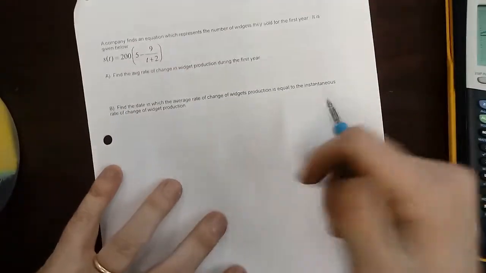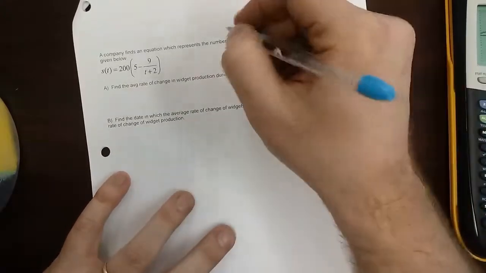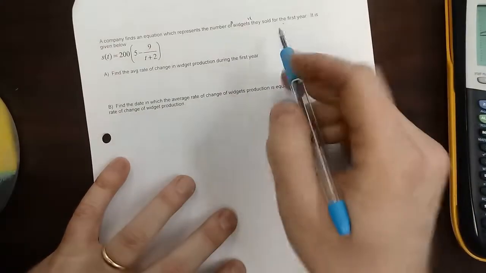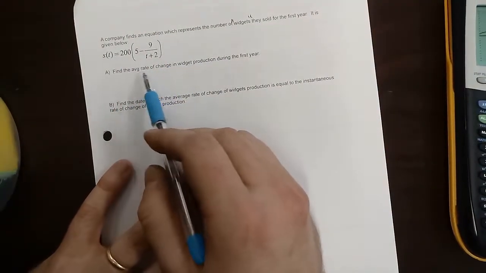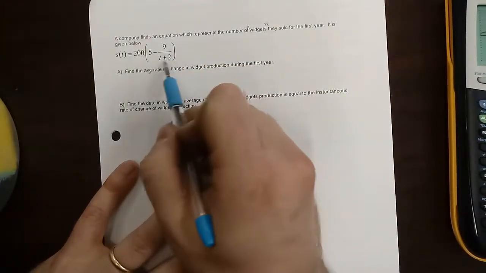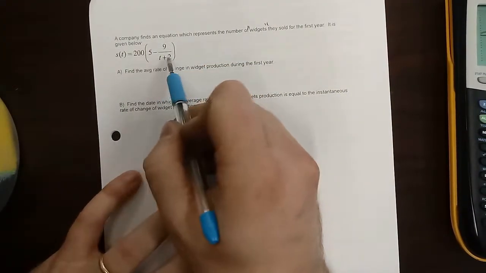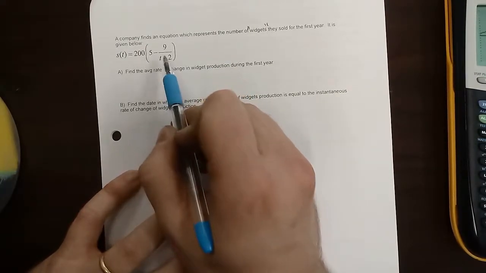Let's see. A company finds an equation which represents the number of widgets they sold for the first year. It is given by this expression. Find the average rate of change in widget production during the first year. So this also has a t plus 2. It has a denominator with t in it in this case. We need to think about, is the issue here on the interval?